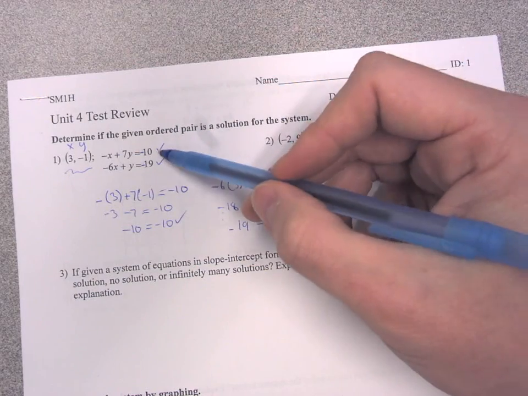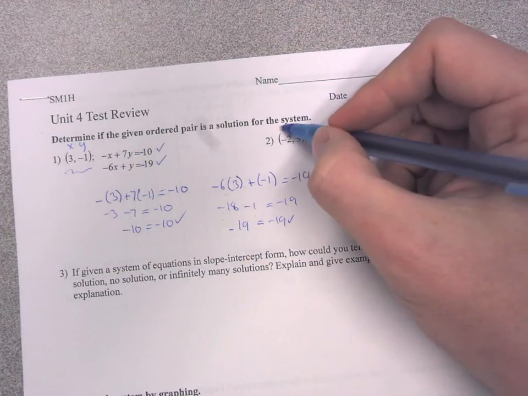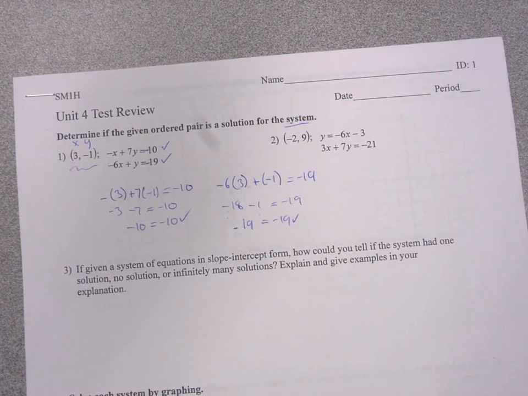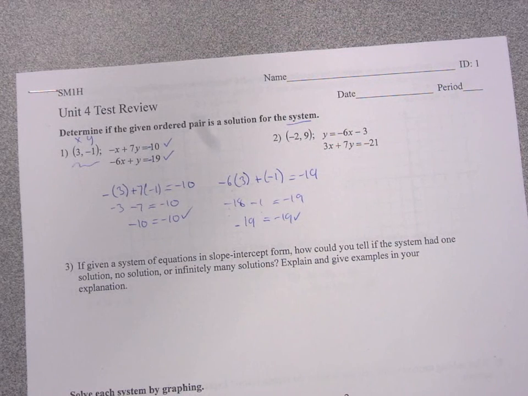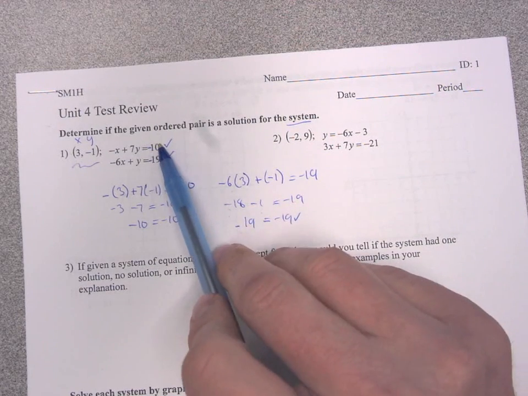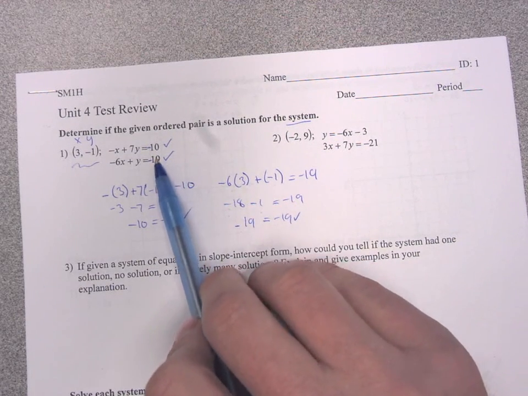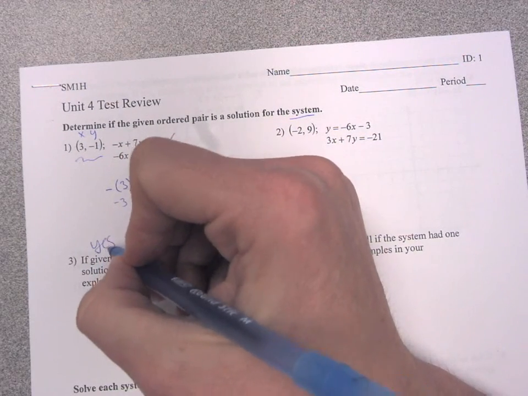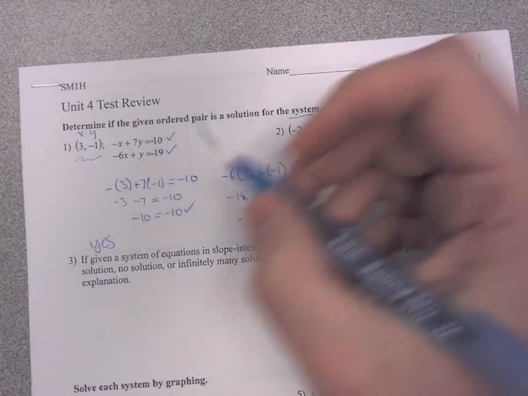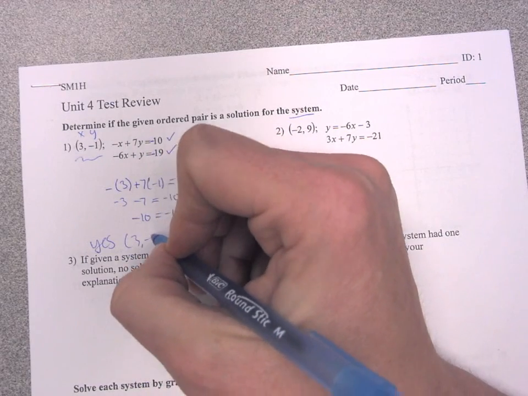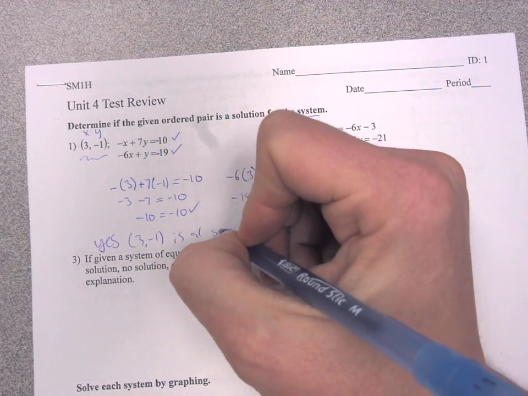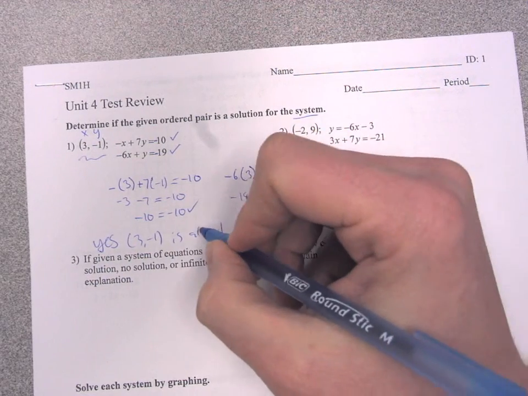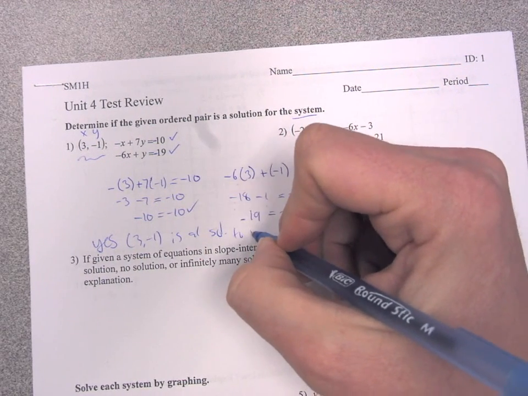Since it's a solution for both equations, we would say it's a solution for the system. Remember, a system is just more than one linear equation. So if it's a solution for equation 1 and it's a solution for equation 2, then it's a solution to the system. So I would say, yes, it is a solution to the system. (3, -1) is a solution to the system.